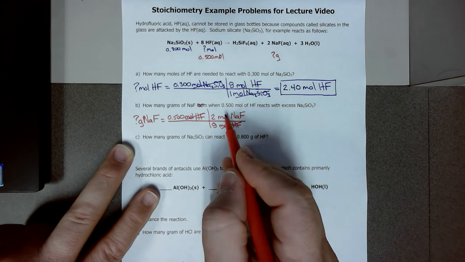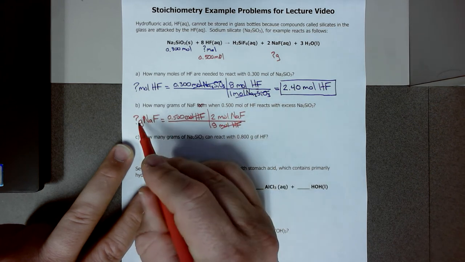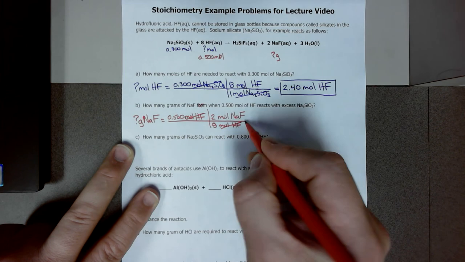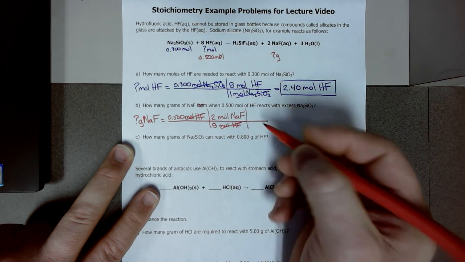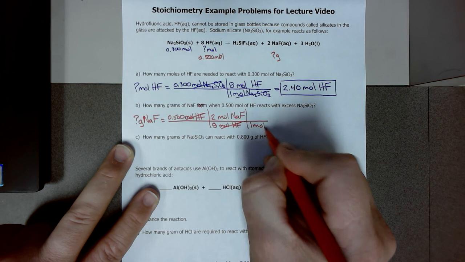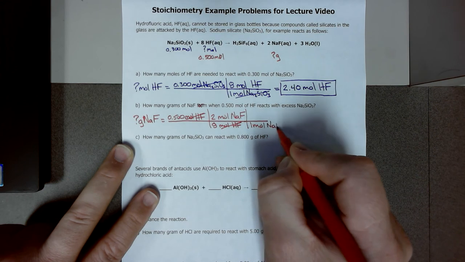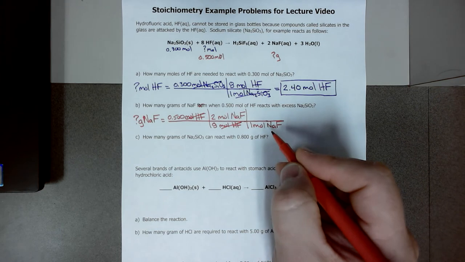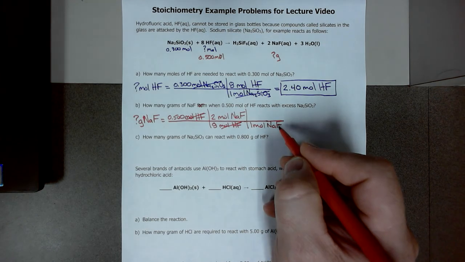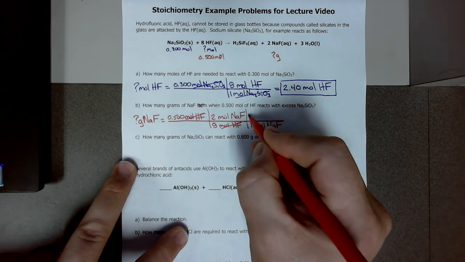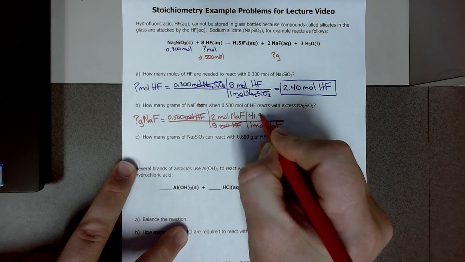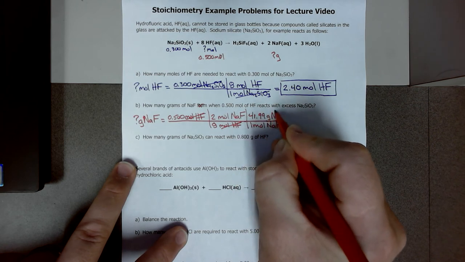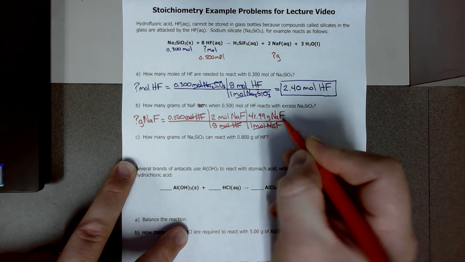But I don't want to stay at moles, I've got to get all the way to grams. So I have to use molar mass. So 1 mole of sodium fluoride, that's 22.99 plus 19, so that's going to come out to be 41.99 grams of sodium fluoride. Moles cancel.